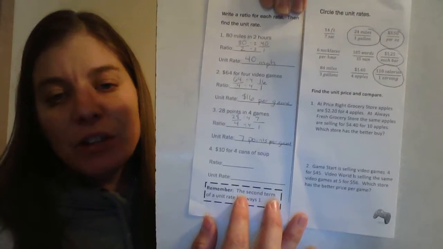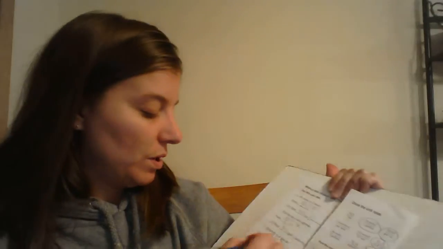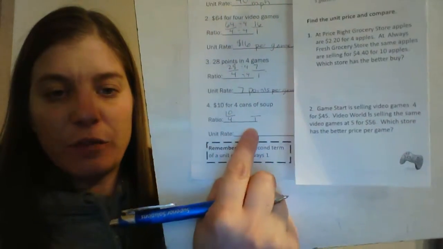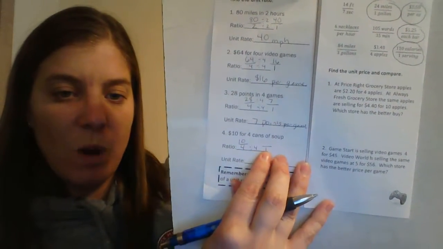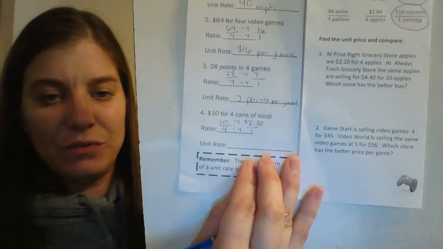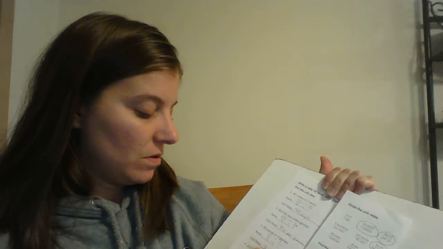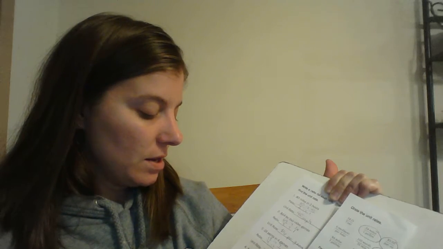We spent $10 at the grocery store for 4 cans of soup. So 10 to 4. We want to know how much for 1 can of soup. So again, we're dividing by that bottom number because 4 divided by 4 is 1. 10 divided by 4, 2.5, $2.50. So that means our unit rate, $2.50 per can.